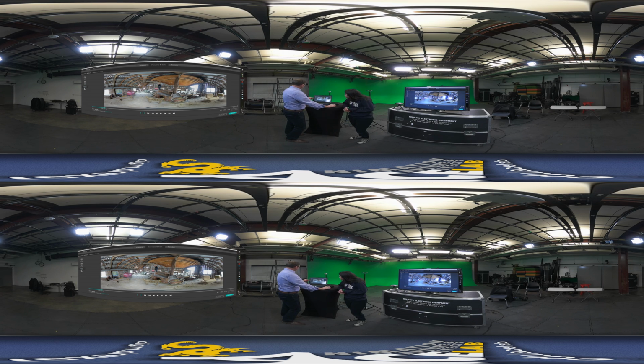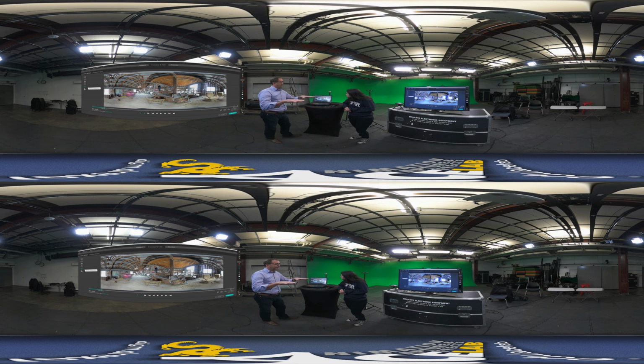This icon here, the fifth one down, is horizontal stabilization. So this allows us to take the horizon and stabilize the horizon. And then that becomes a dynamic adjustment throughout the video. So if the camera did move, it will adjust that horizon to keep a flat horizon throughout the video.